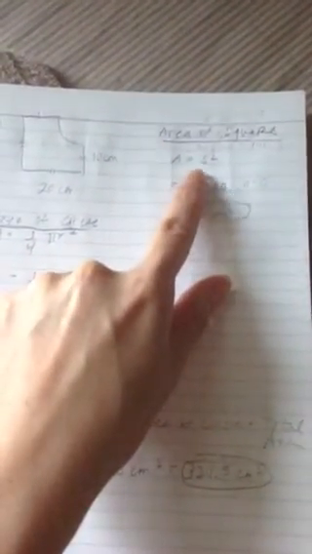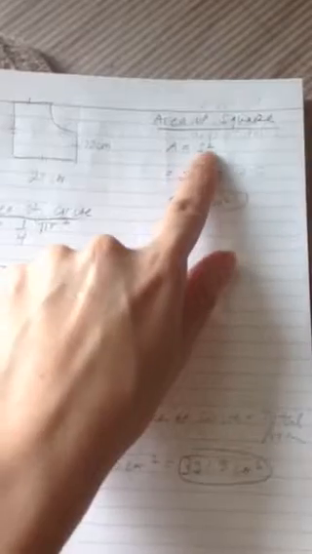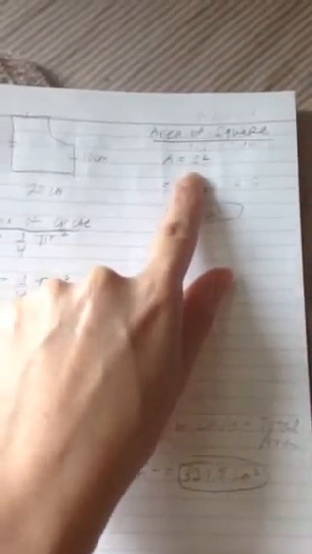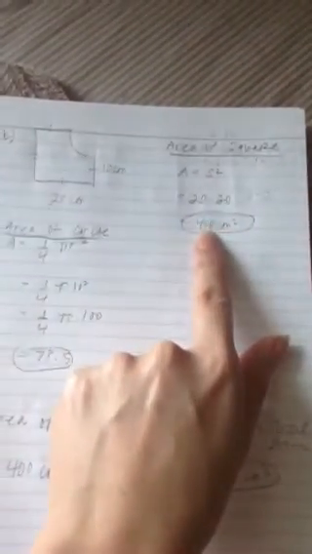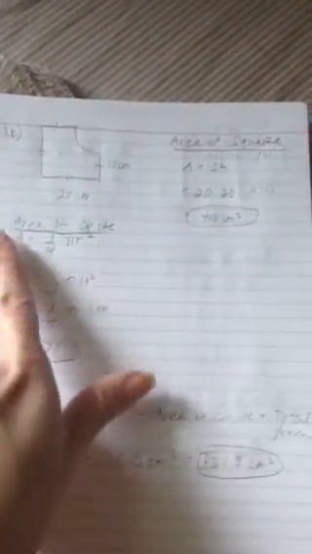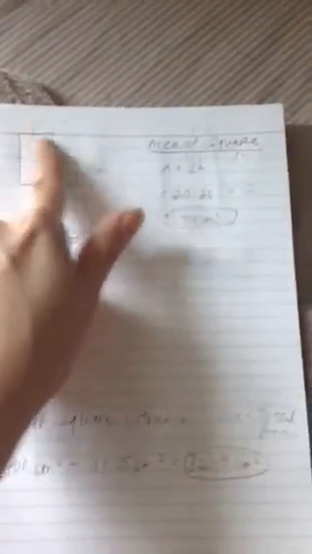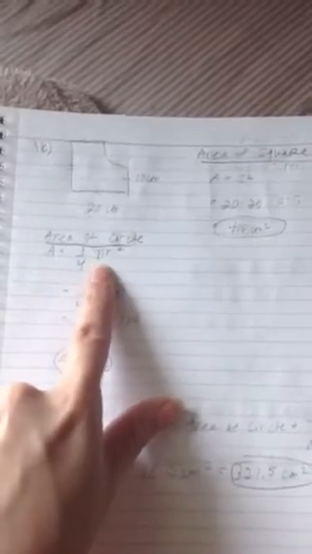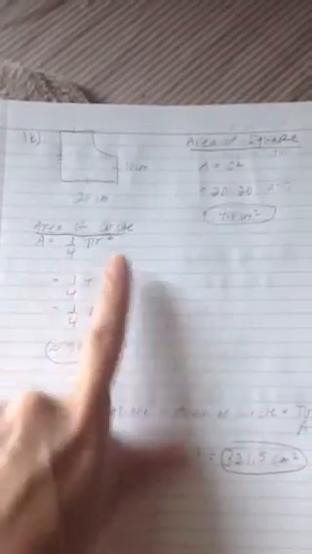Okay, so again, you always want to start out by writing your formula. The area of a square is side squared, or you can do the length times the width. So here you're going to do 20 times 20 is 400. Next, let's find the area of the circle, but remember this is only 1/4 of the entire circle. So here it's 1/4. So that means you need to put 1/4 times pi times radius squared.